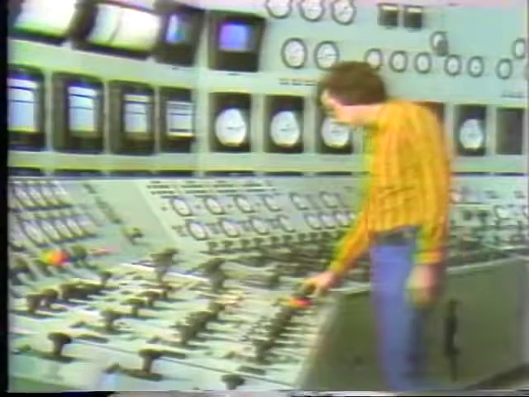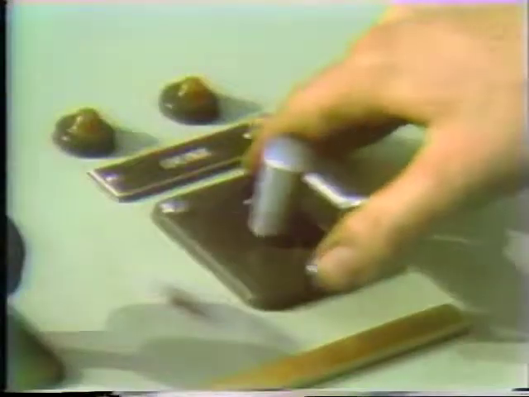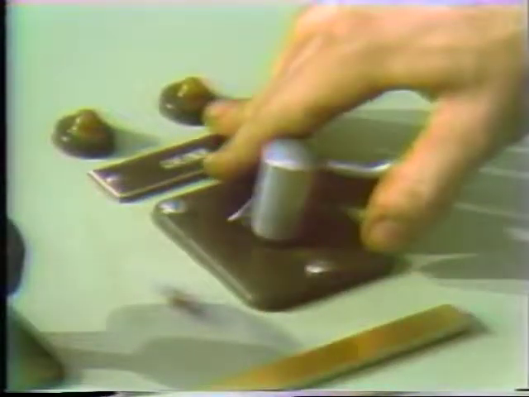In most systems, the dispatcher calls the control room and requests the operator to make a load change. In this case, the operator makes the load change by operating the turbine governor. This causes the opening of the control valves to increase or decrease depending on which way the controller is moved.